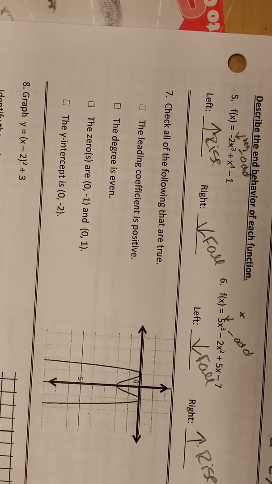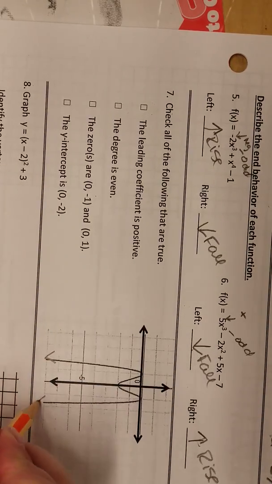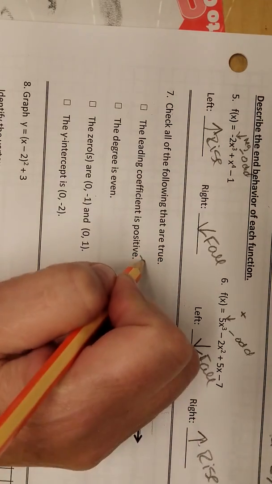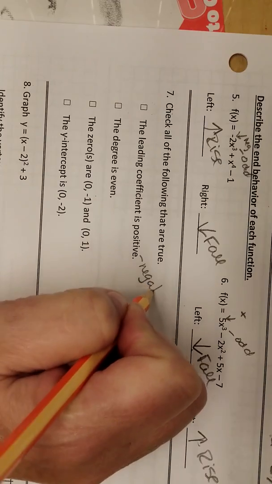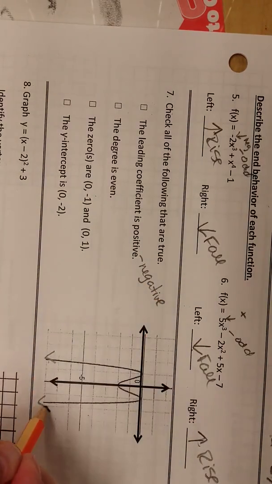Check all of the statements that are true. The leading coefficient is positive. If your arrows go down, that is false. So the leading coefficient is actually negative. The degree is even. They both go in the same direction.